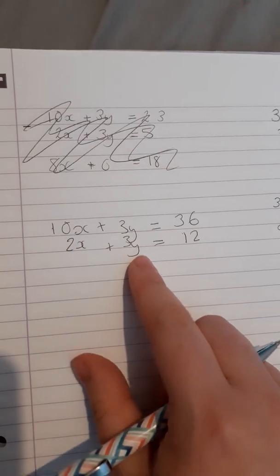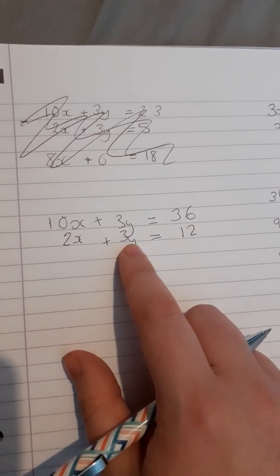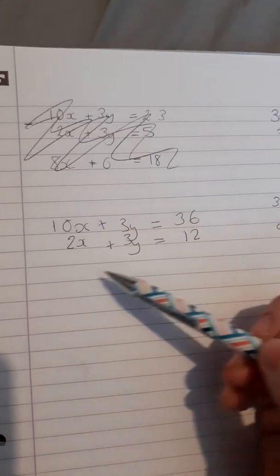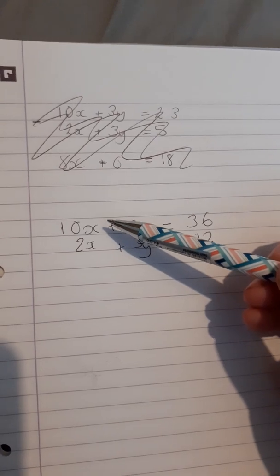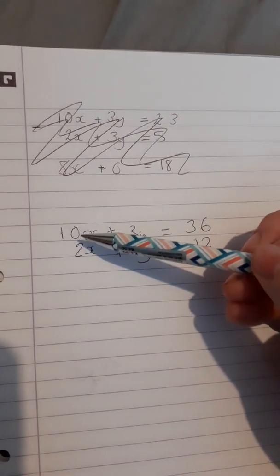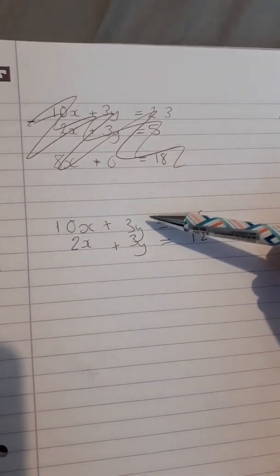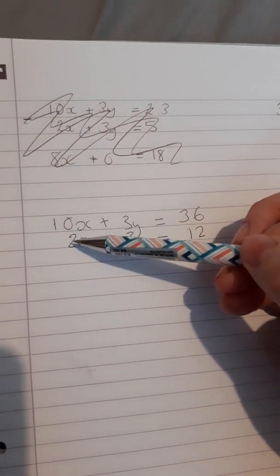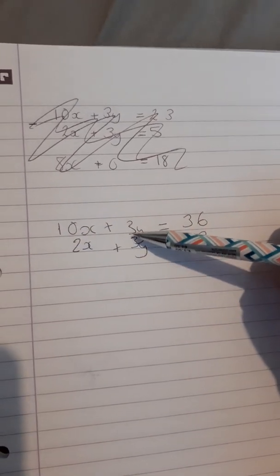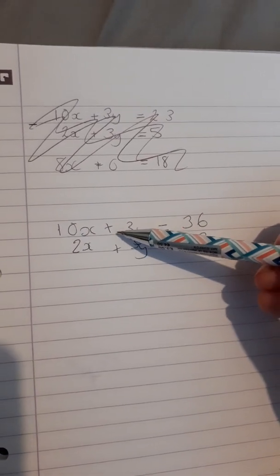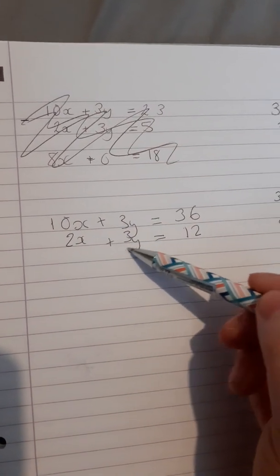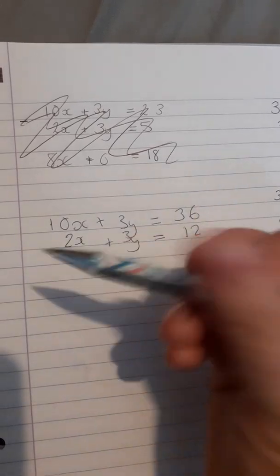Okay, so this now, we can solve by what we call elimination. We look at this, or any simultaneous equation, and we either want to get rid of all the x's or all the y's. So you look at the coefficient of either the x's or the y's to see whether they're the same. In this case, 10 and 2 obviously aren't the same. 3 and 3, they are the same. Now, because they're both positive, if we take away this 3y from this, we end up with 0.